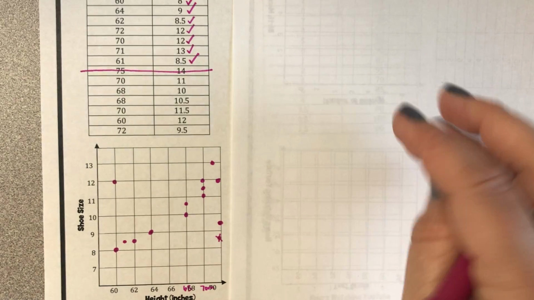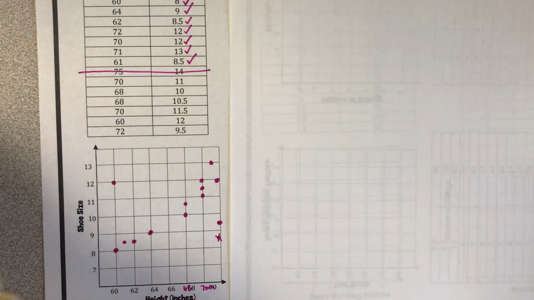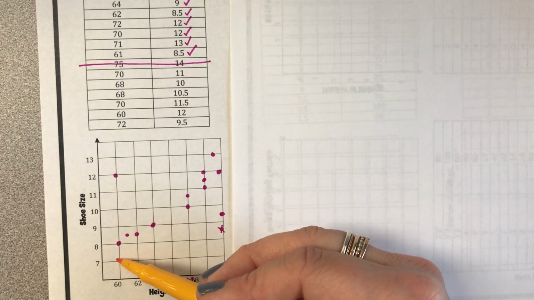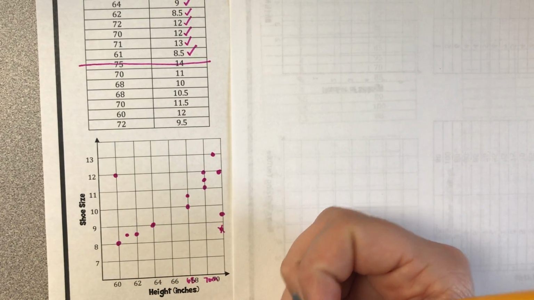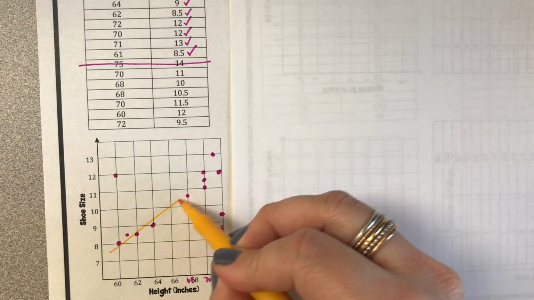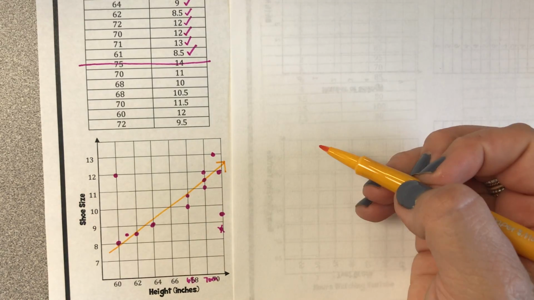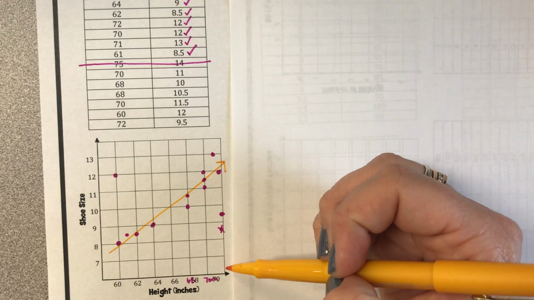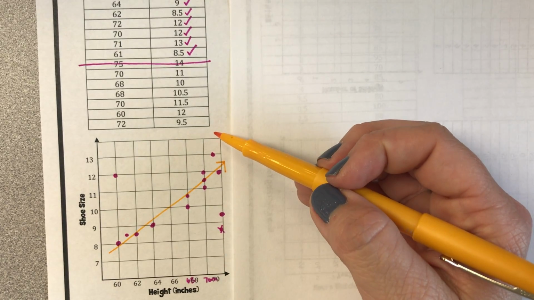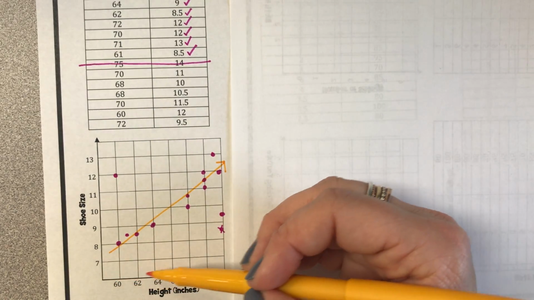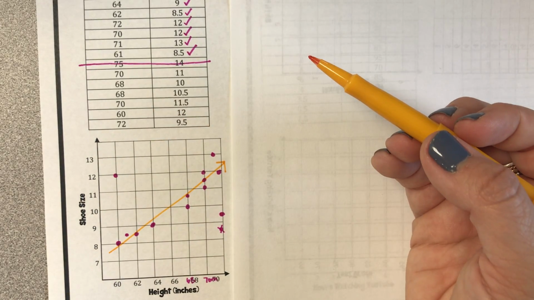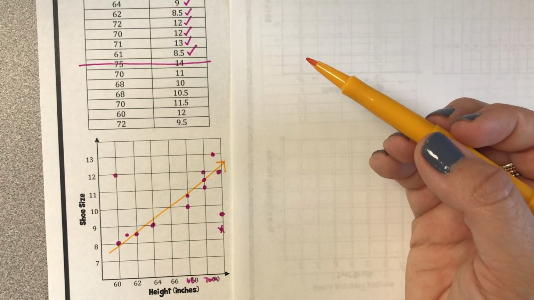So what we're looking at is, in general, what do you notice about these dots? This is what's called a positive correlation. As our height increased, so did our shoe size. So as the X increased, so did the Y. There are always going to be anomalies, like outliers.